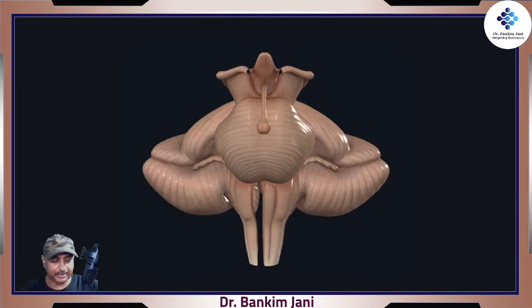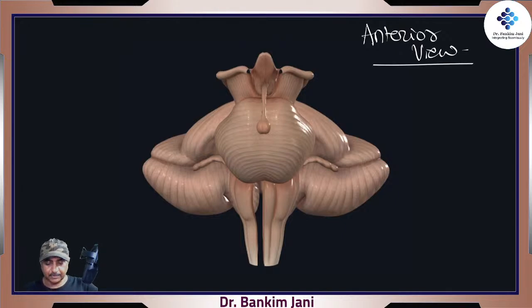Every time I'll keep on writing which view it is. Now see, this is the anterior view. Why do we say anterior? Because this is pons, and pons is right in front. So pons, medulla oblongata, they are over here. This is medulla oblongata. This would be the olive. We'll discuss olive and olivary nucleus when we talk about the medulla oblongata. But this is in front.